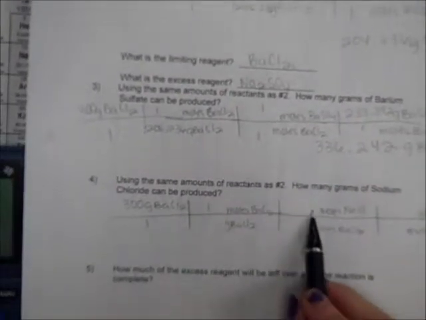You use the coefficients, which is 2 and 1. Moles is 1.